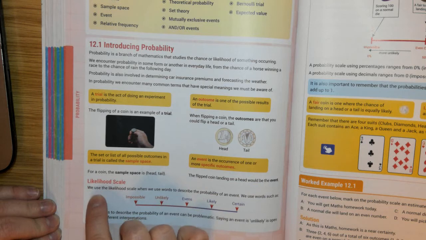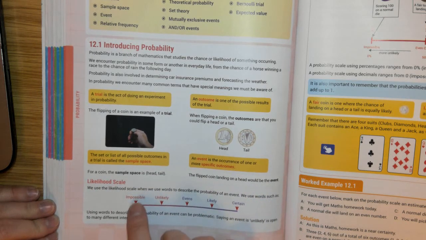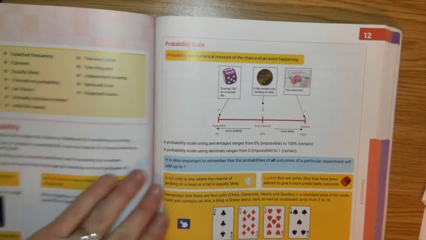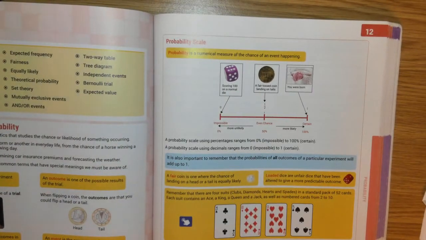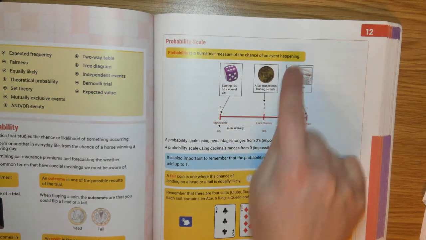So the likelihood scale: we use the likelihood scale when we use words to describe the probability of an event. We use words such as impossible, unlikely, evens, likely, and certain. Using words to describe the probability of an event can be problematic. Saying an event is unlikely is open to many different interpretations. So that therefore is why we use the probability scale. Probability is a numerical measure of the chance of an event happening.